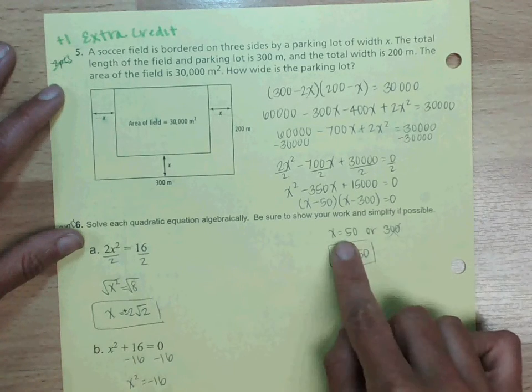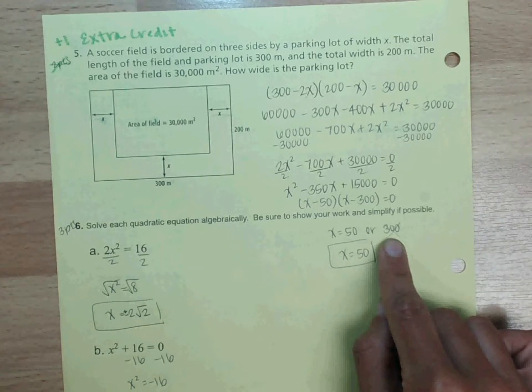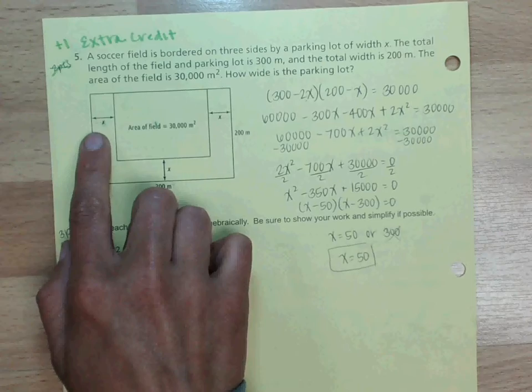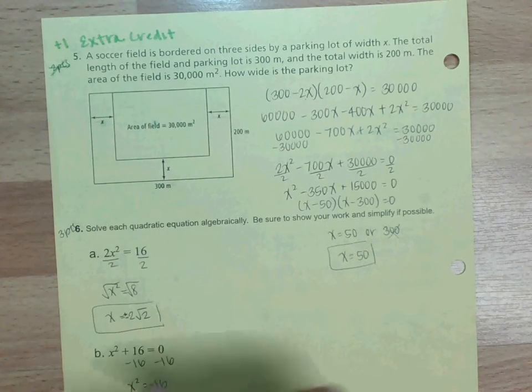So x can equal 50 or 300, but when you think about it, 300 isn't possible in this situation because if x was 300, that wouldn't leave any room for the field. So it can only be x equal to 50.